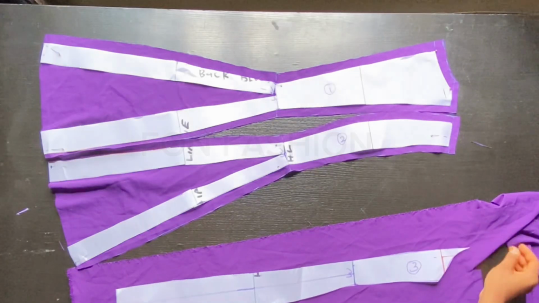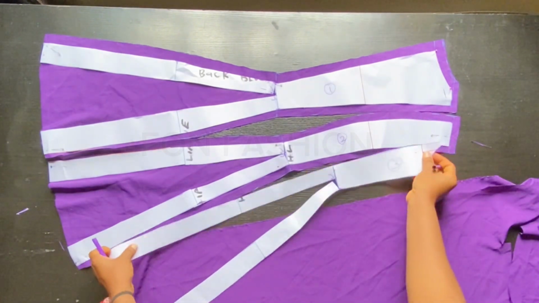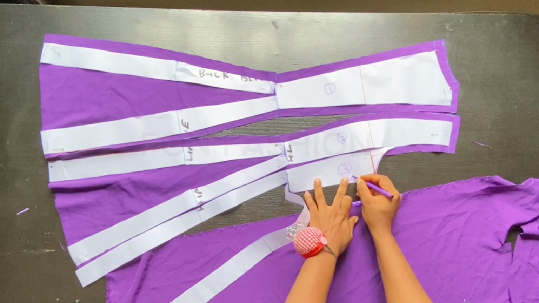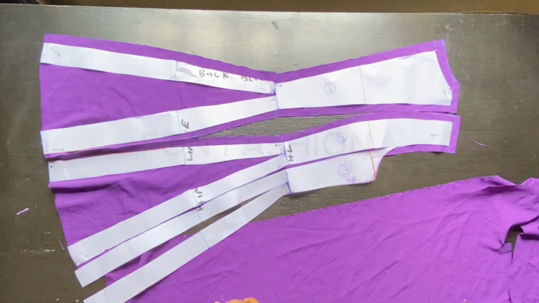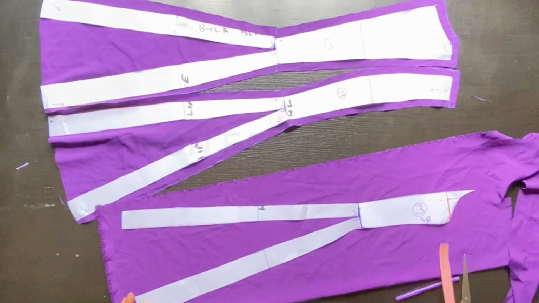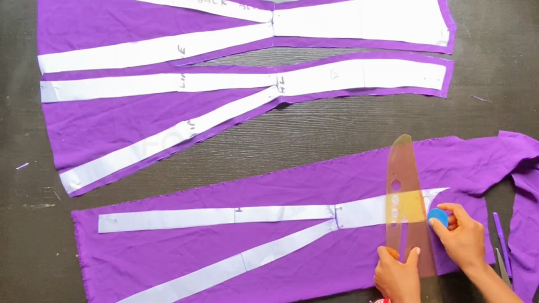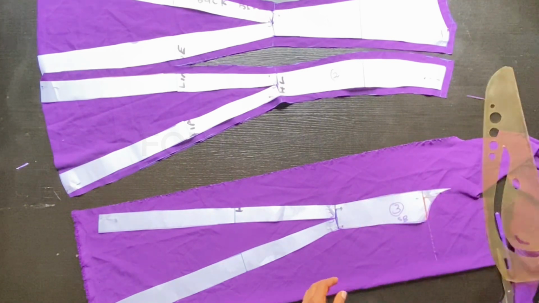This is the number 3. You can remember this is number 3 and this is the side back. For the side back, I'm going to be adding side seam allowance. I'm going to be marking 1 inch for the side as the side seam allowance.